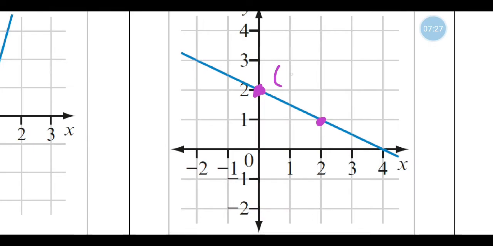This point here is (0, 2). This point here is (2, 1). What I'm also going to do is label these x1, y1, and x2, y2. Now you might be thinking, could I have done that the other way around?